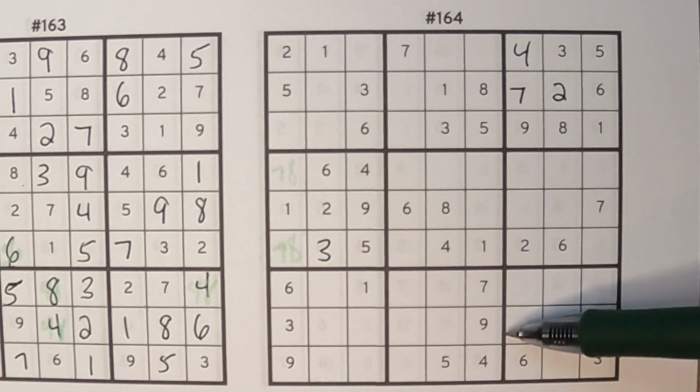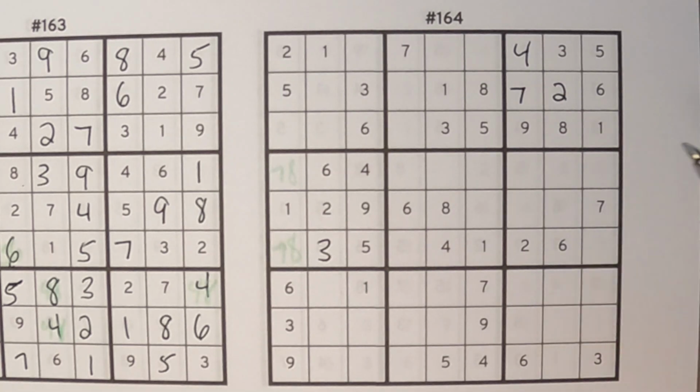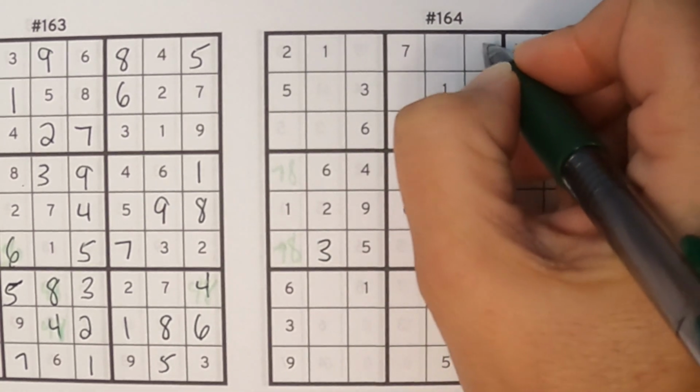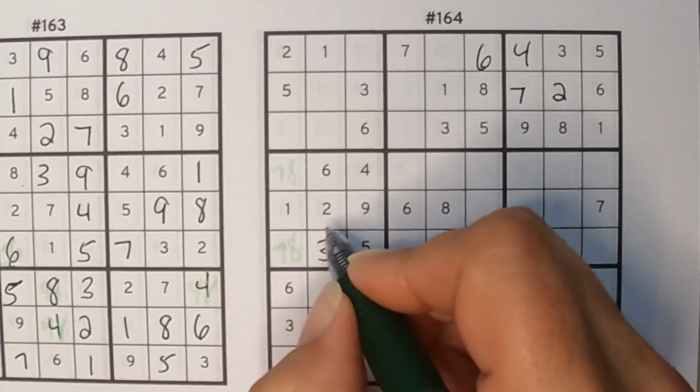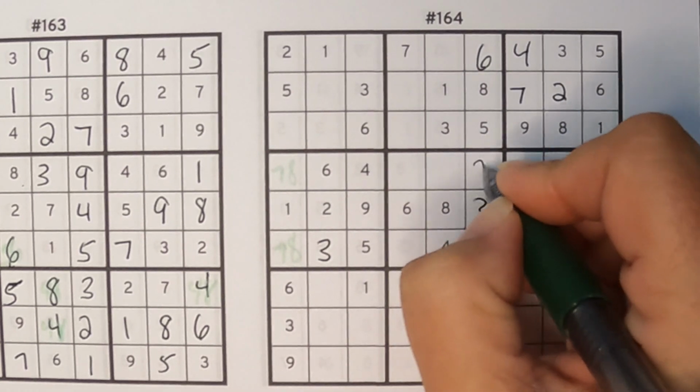For this column, we're missing 2, 3, and 6. We've got 2 and 3 here, so this is our 6. 2 here, so 3, 2.